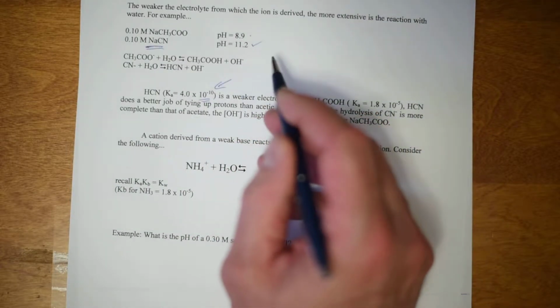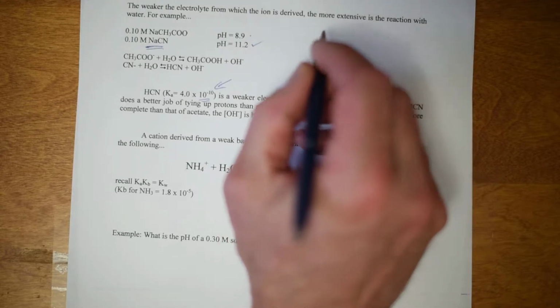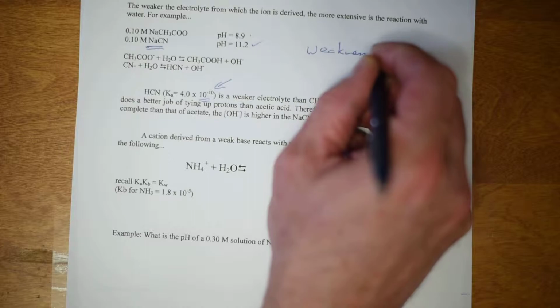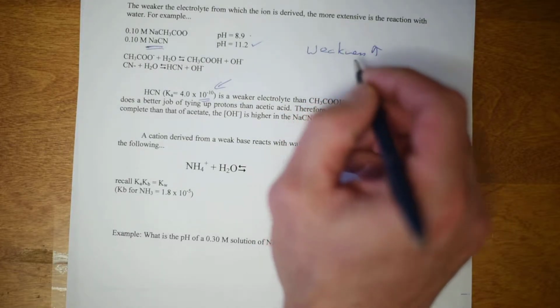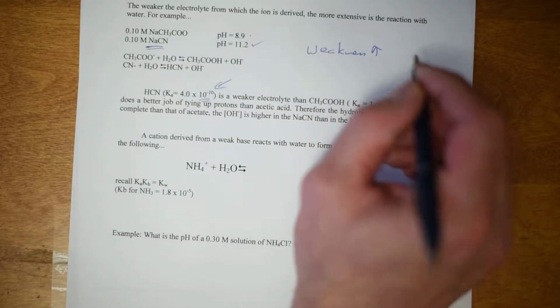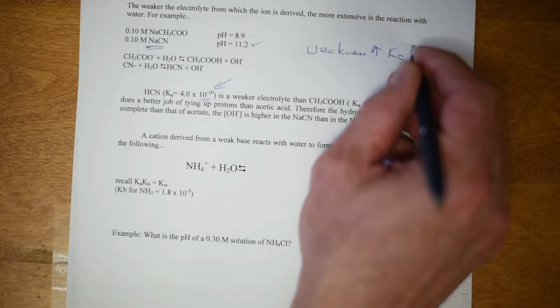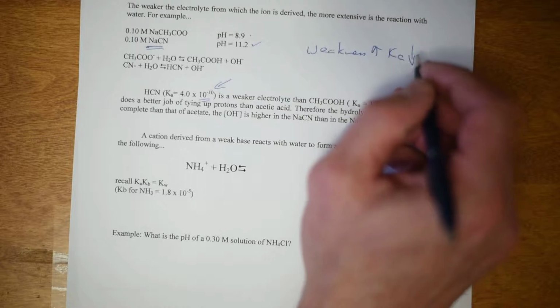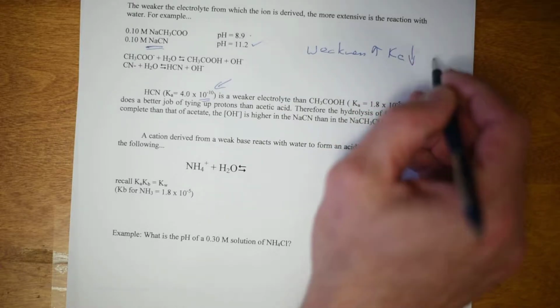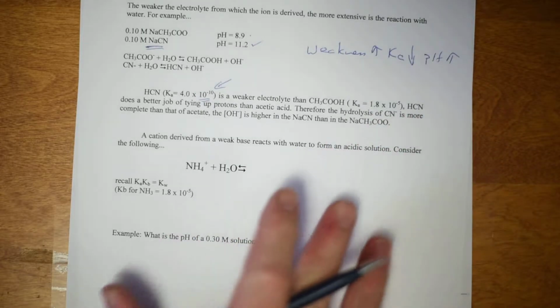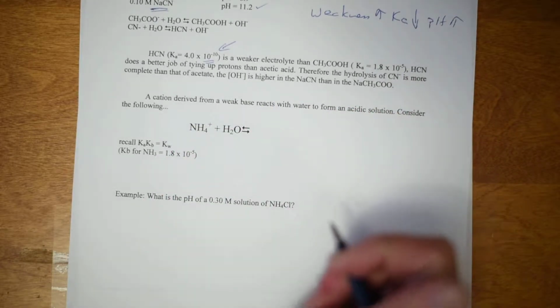So it's actually going to drive the pH up. As the acid strength goes down, the weakness goes up, and the pH then will go up. Okay, so there's something.